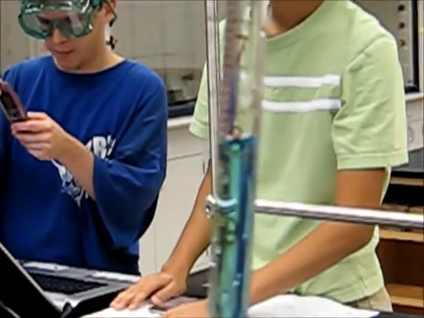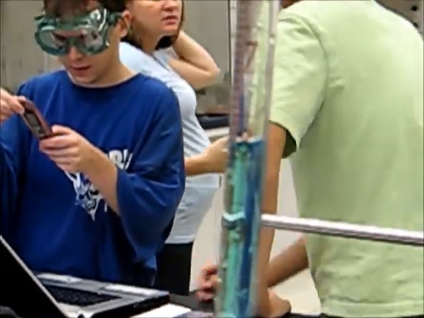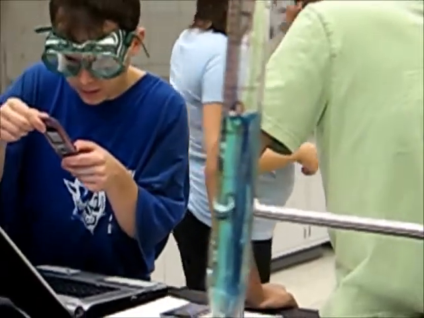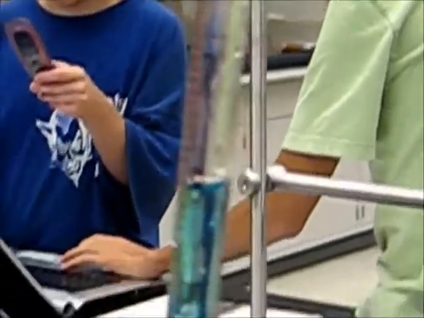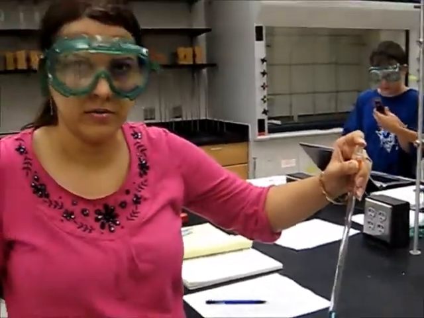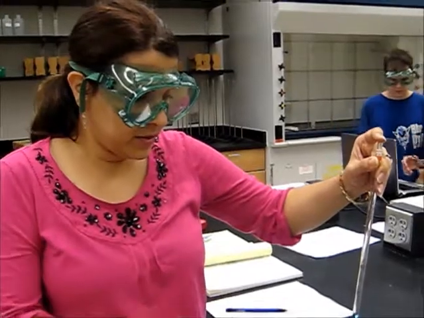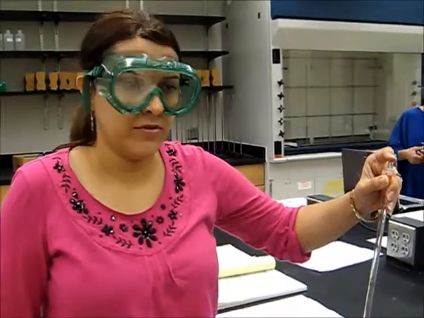Here we've got 7.89. There's too much glare on the screen. Take a picture. This is going to be our final volume. And the difference between initial volume and final volume will give us the volume of liquid that's being transferred.